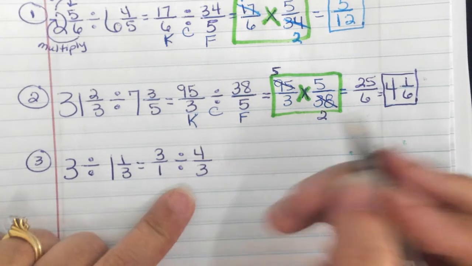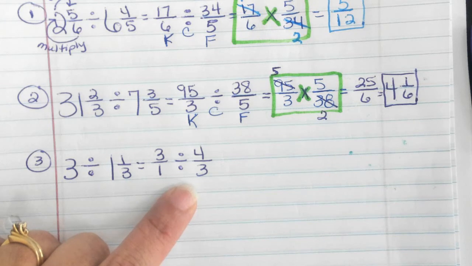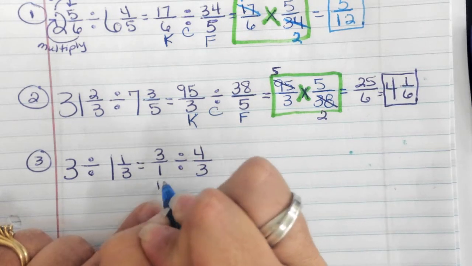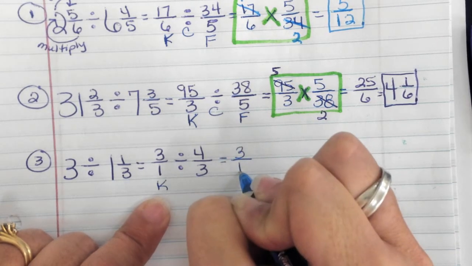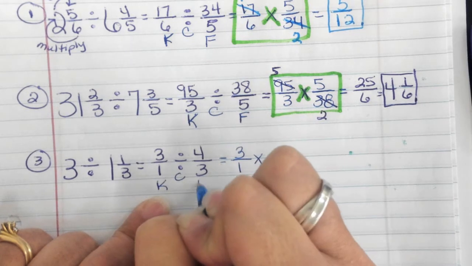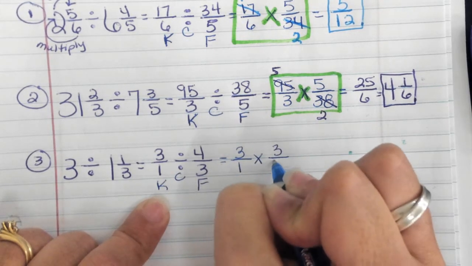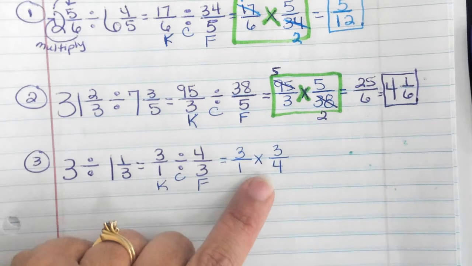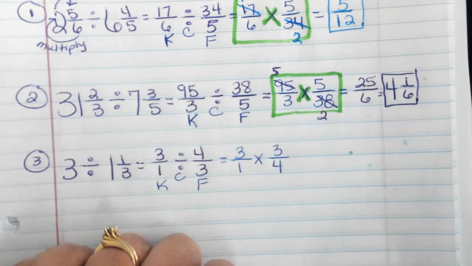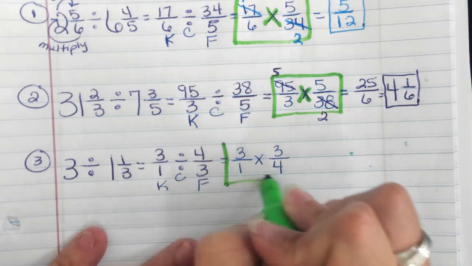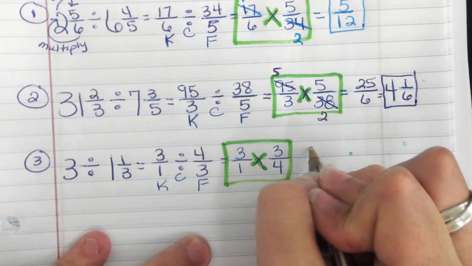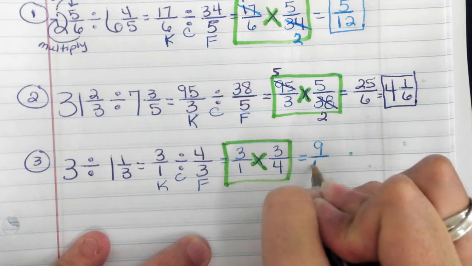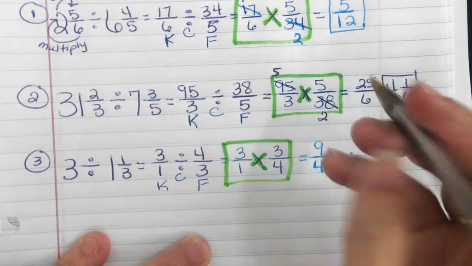I'll tell you what'll happen on this one if you want a hint: people will forget to flip it, or they'll try and simplify it right there. Keep, change, flip. And they'll try to simplify those 3's right there, but you've got to wait till this step to see if anything simplifies. So nothing simplifies. That's right. So I get 9 over 4, which is 2 1/4.